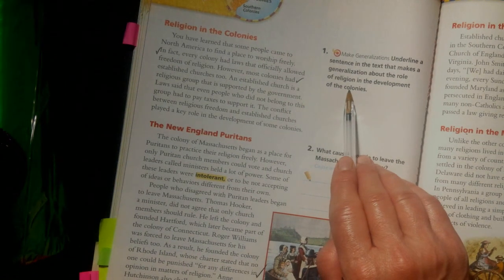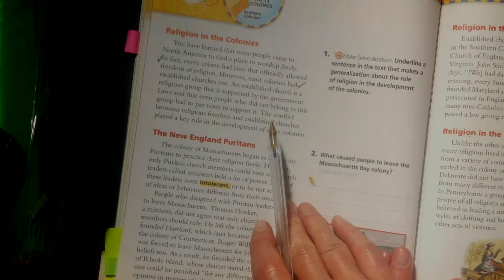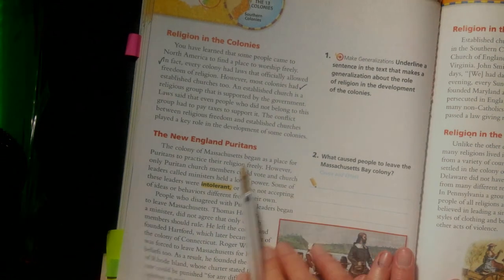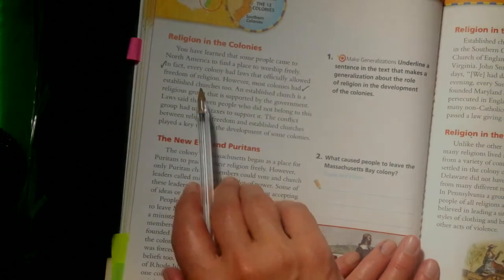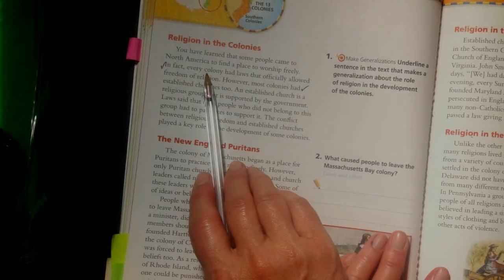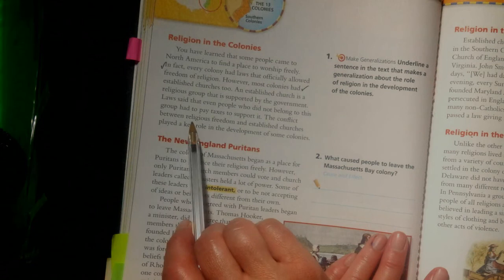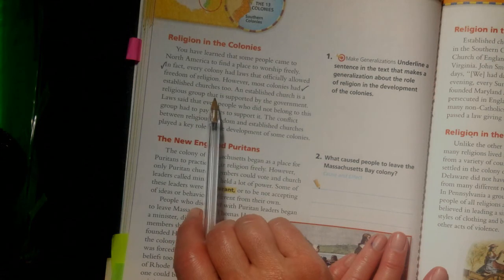It's just a real... how did they word it? That are true most of the time. So we're going to look, most of the time this was true about developing religion in the colonies.